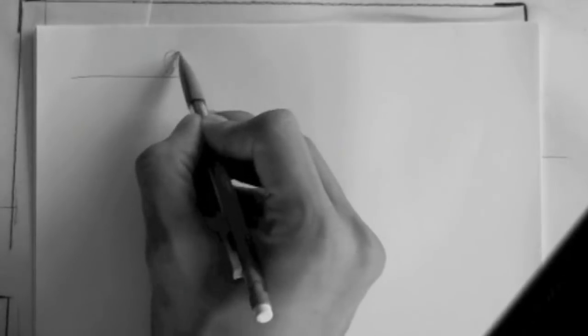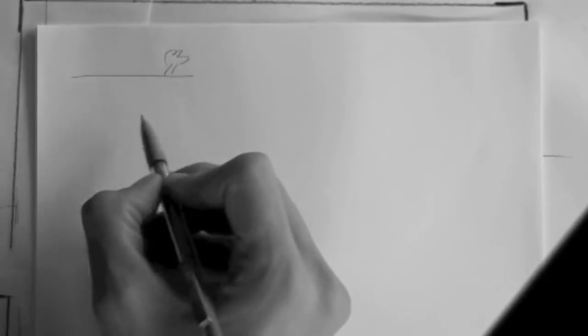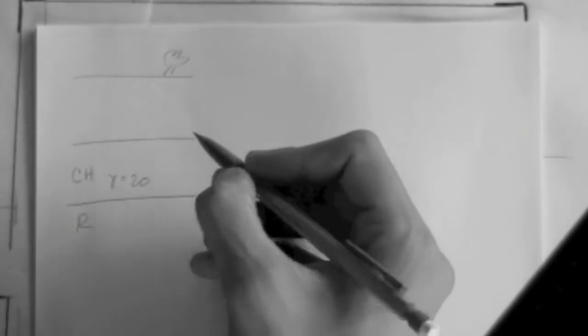Okay, let's do another example. We have a site. This is the profile, ground surface. So we have 2 layers. High plasticity clay with a unit weight of 20 kPa. Let's say this is 8 meters. And up here we have a poorly graded sand.